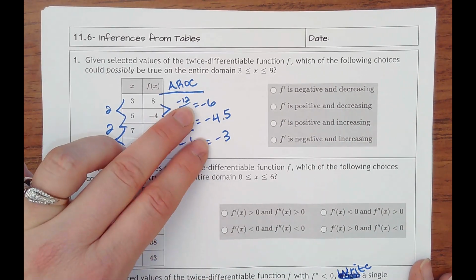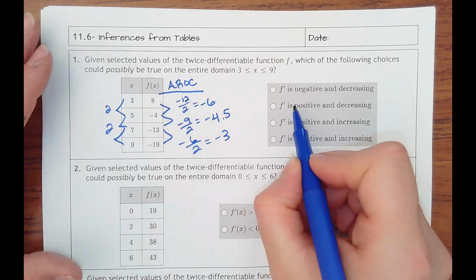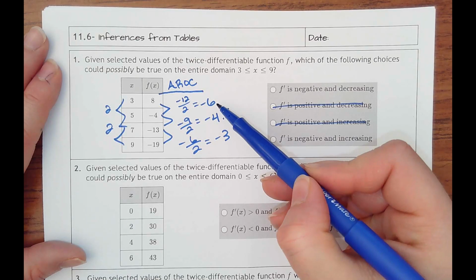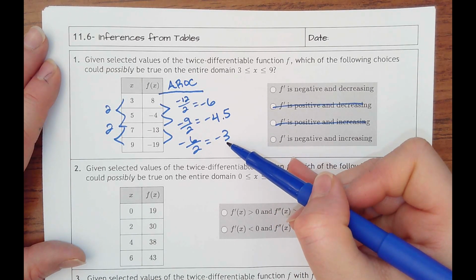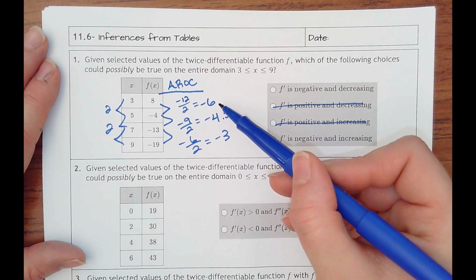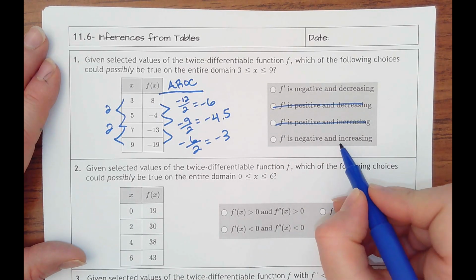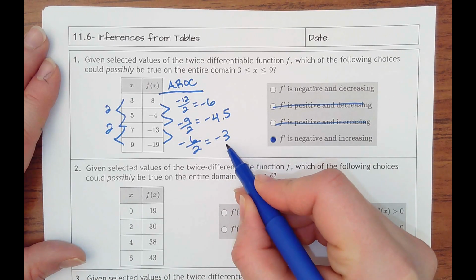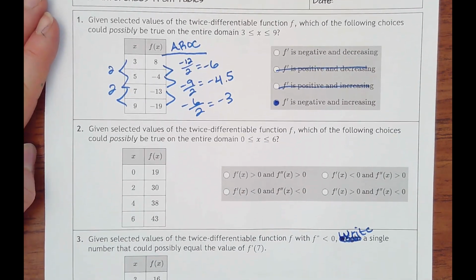So I know that all my slopes are getting negative. So that's got to be saying f prime is negative, not positive. And then look at the trend. Negative 6, negative 4.5, negative 3. Are my slopes getting bigger or smaller? Well, they're negative, so negative 3 is actually smaller in magnitude than negative 6. So my slopes actually are increasing. Even though they're negative, the trend is it's going to keep getting bigger and bigger. So again, just a possibility. We don't know for sure.